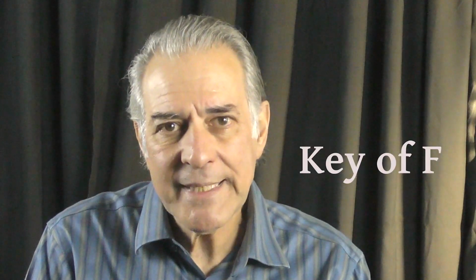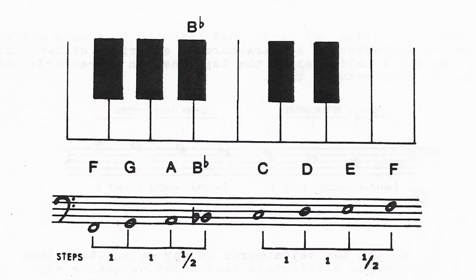We start with the key of F. F is a flat key and has one flat, B flat. I am using an illustration of a piano keyboard because it is easier to visualize the placement of the sharps and flats as they occur.